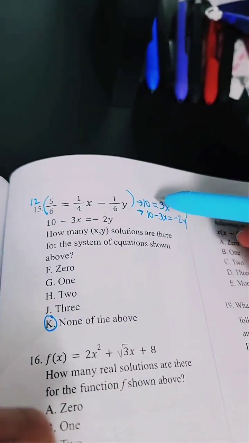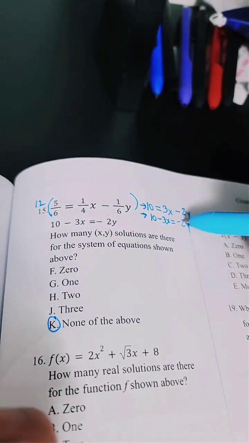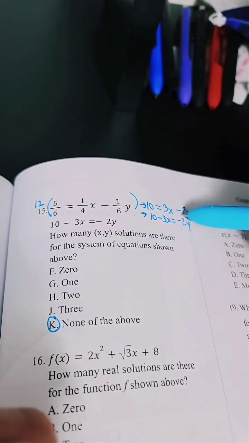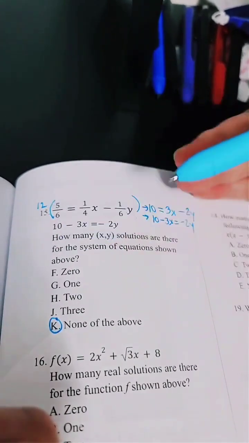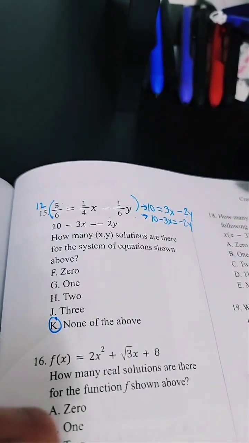By seeing how these are the same exact line, I say, okay, if I were to graph them, they would be right on top of each other. So that's infinitely many solutions, because they're going to intersect everywhere.